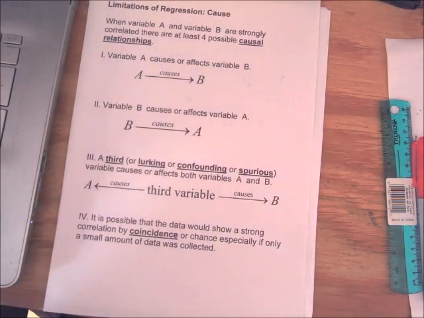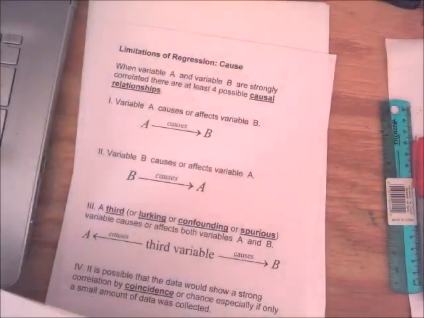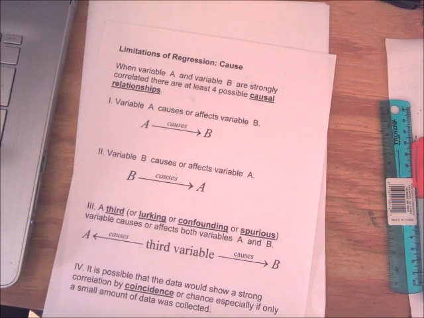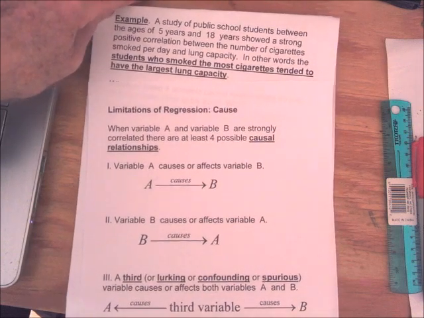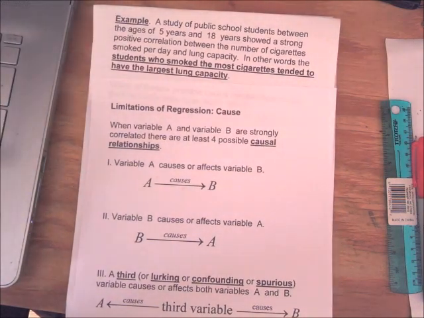Okay, so let me give you a question to think about here. In a study of public school students, this is an actual study, I think it was in the Boston area, a study of public school students between the ages of 5 and 18 years showed a strong positive correlation between the number of cigarettes smoked per day and lung capacity. In other words, students who smoked the most cigarettes tended to have the largest lung capacity.